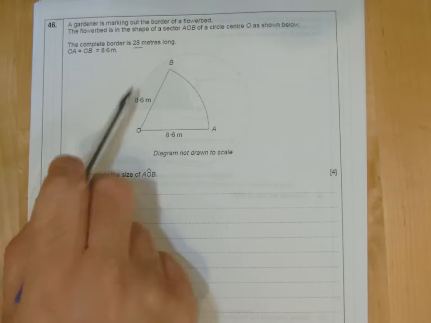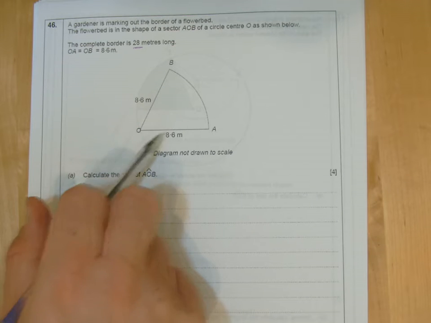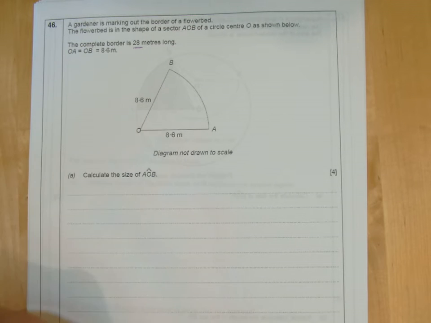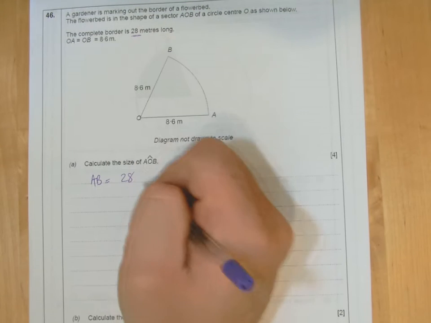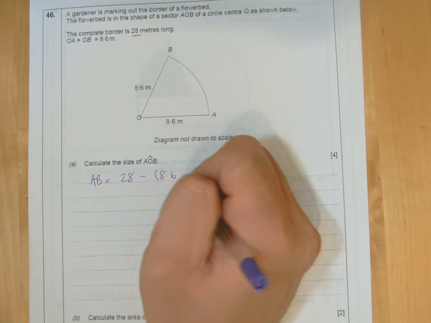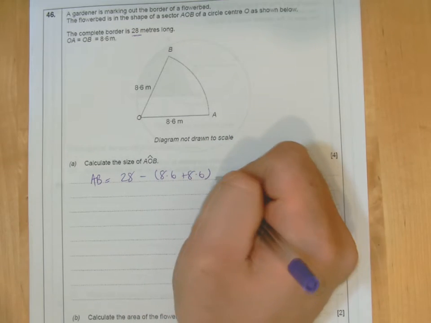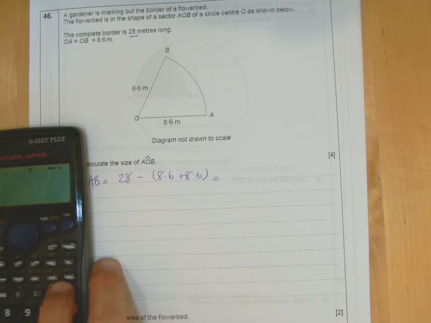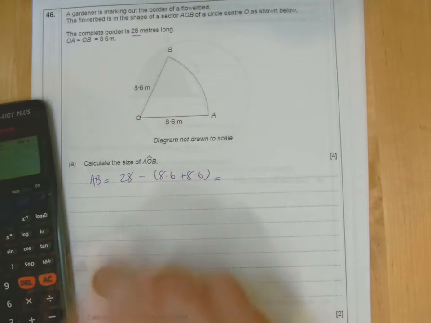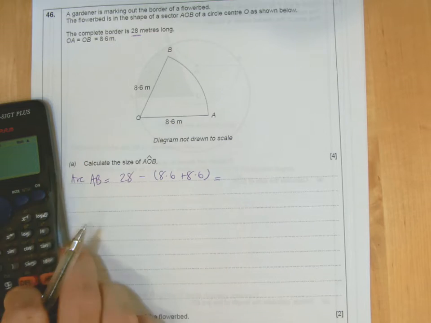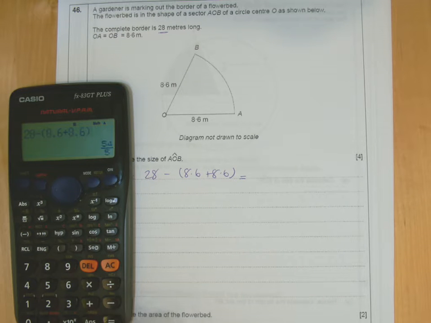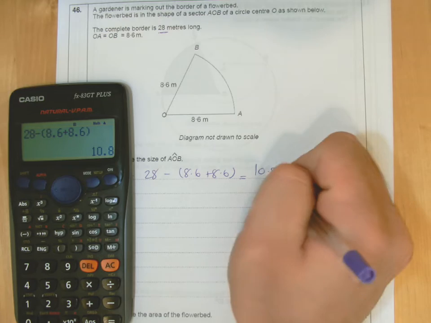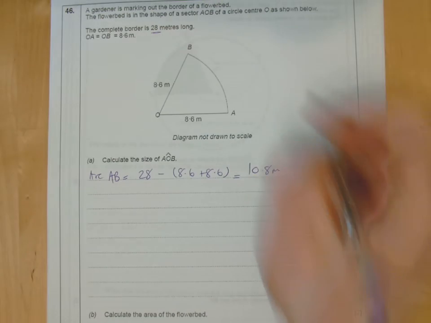Okay, the perimeter then consists, of course, of these two radii here. So what we could do, we could work out AB, couldn't we? We could work out AB by simply taking that border and subtracting two lots of 8.6 from it. So we can see what the arc is going to be then, the arc AB. So 28, take away 8.6 plus 8.6 in brackets, or 2 times 8.6, you get 10.8 meters. So that's the arc here.